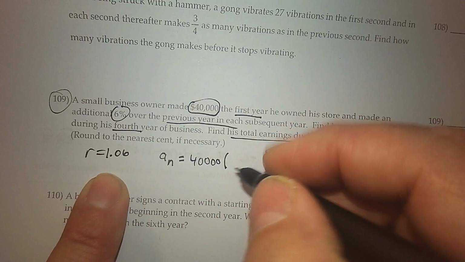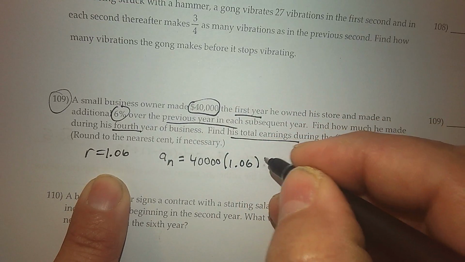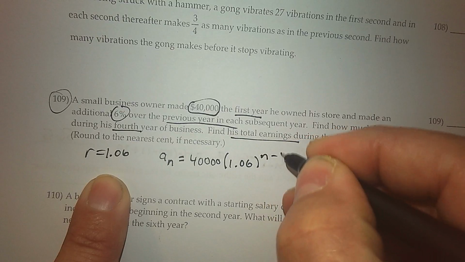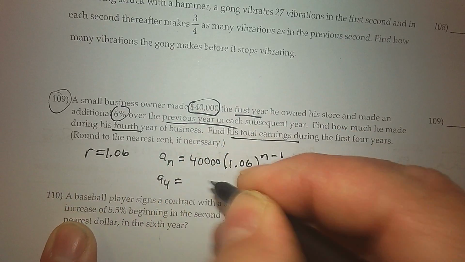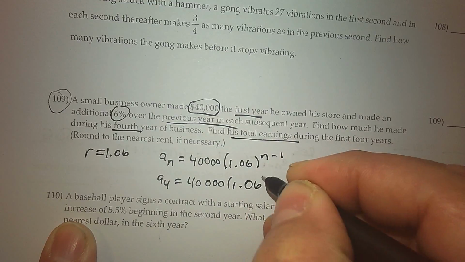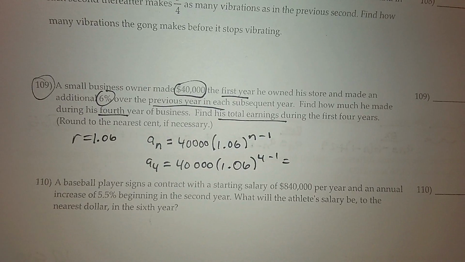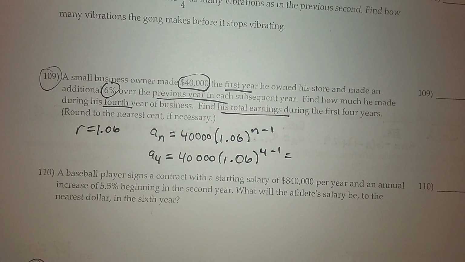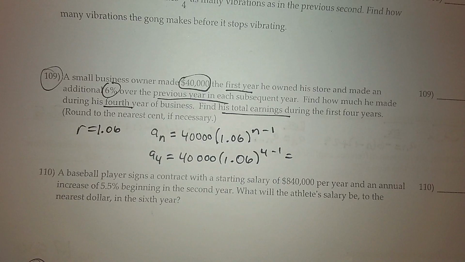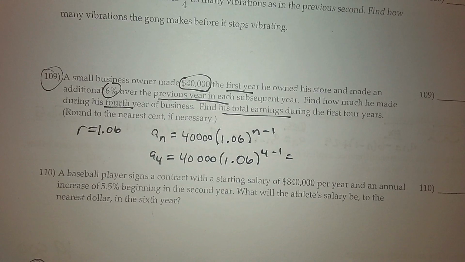and then the ratio, which is 1.06, and then it's n minus 1. So if I want to find the 4th year, I've got to plug in 4. Don't forget that subtract 1 part. So 40,000, 1.06, and I'm just going to use 3.